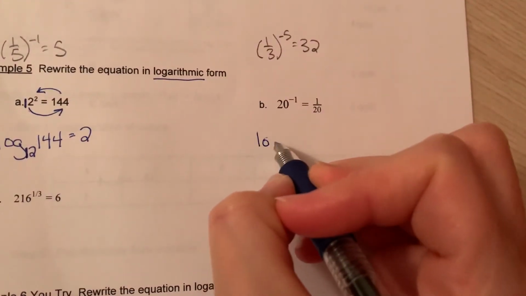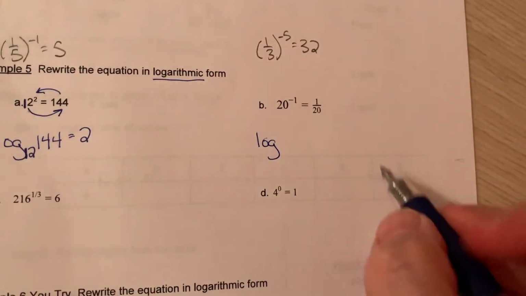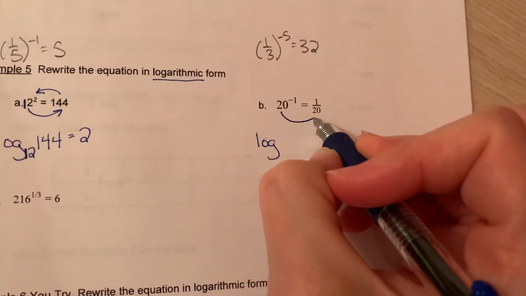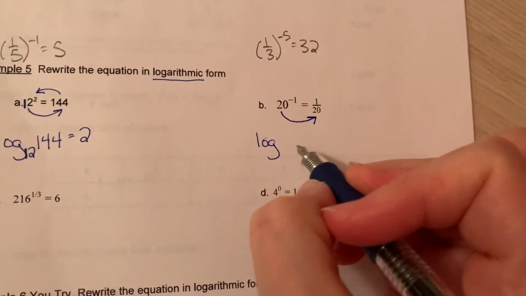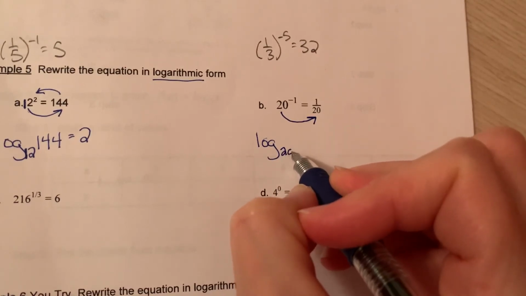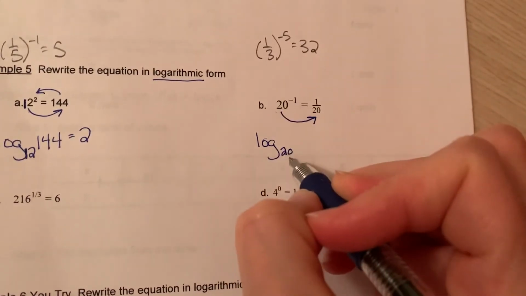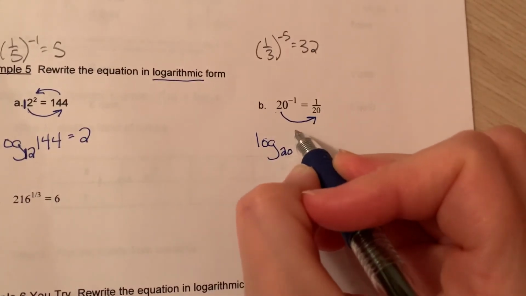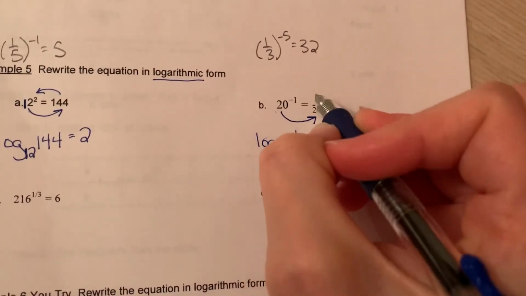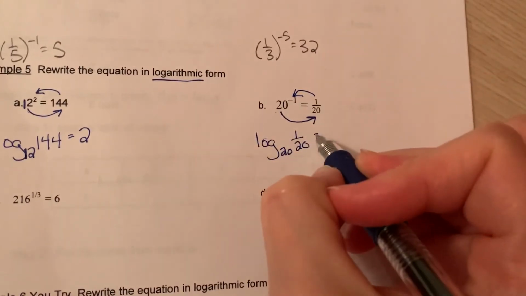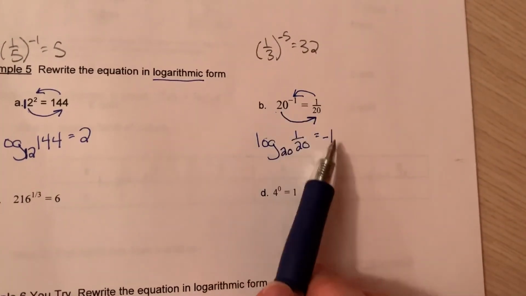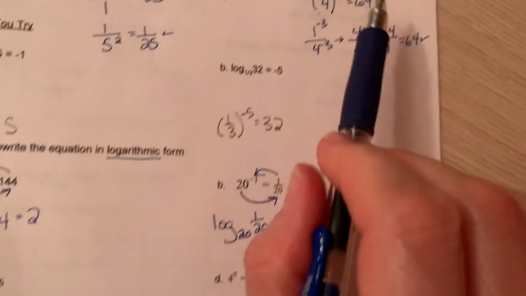Right, I'm rewriting it as a log, so I need to start with the word log. Log base 20 of 1 over 20, so the base, this is a base 20, becomes my little subscript. Log base 20 of 1 over 20 equals -1. So here's the exponent on the other side of the equal sign, just like we had up here.